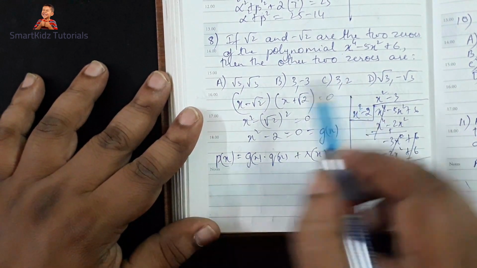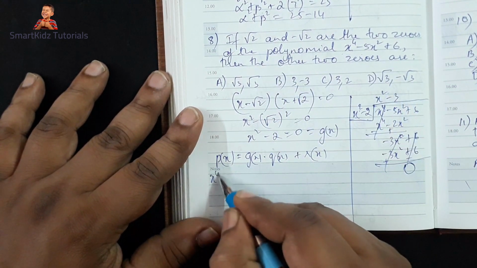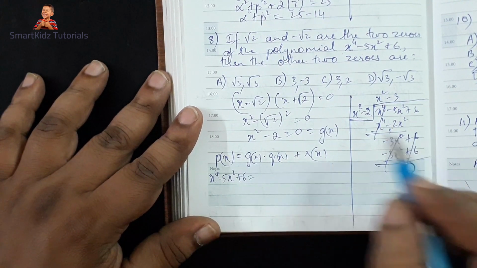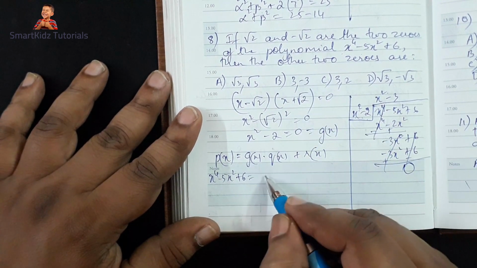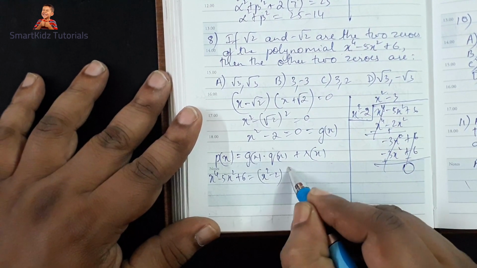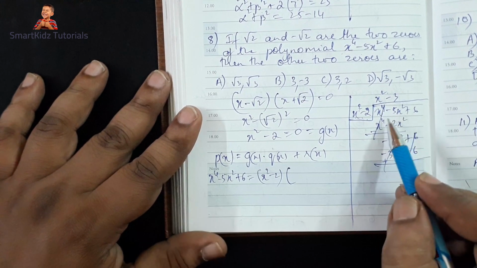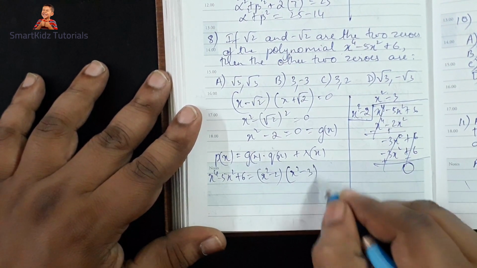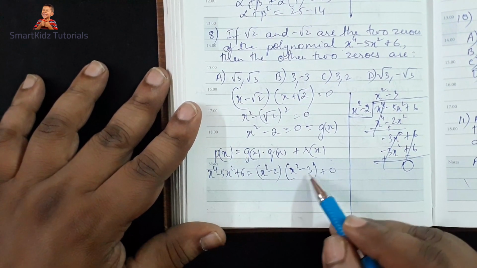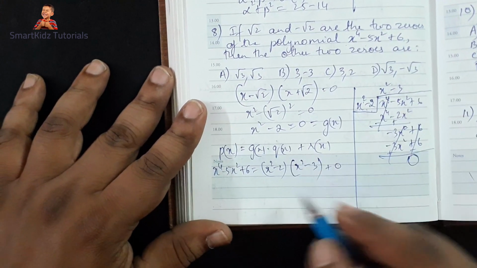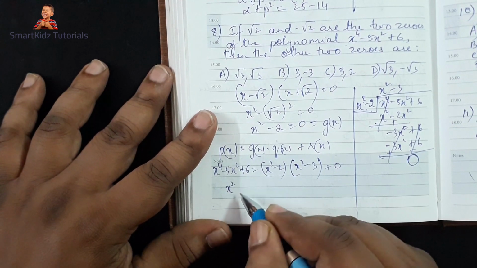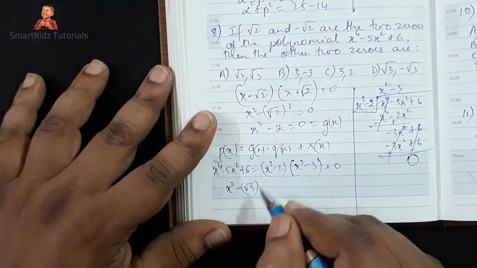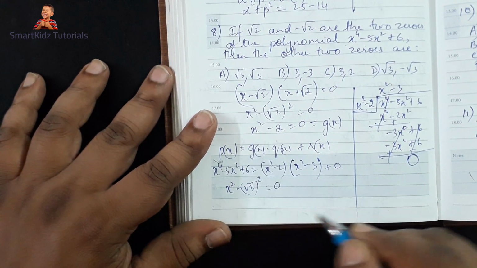So p of x is x raised to 4 minus 5x square plus 6, and g of x is x square minus 2. Into q of x is x square minus 3, quotient x square minus 3 plus 0. We need to find the other two zeros, so this x square minus 3 can be written as x square minus root 3 whole square equal to 0.